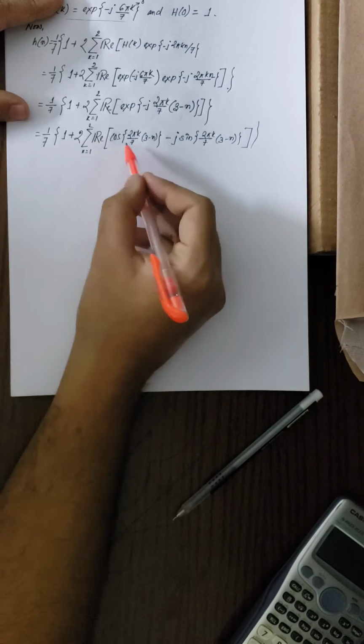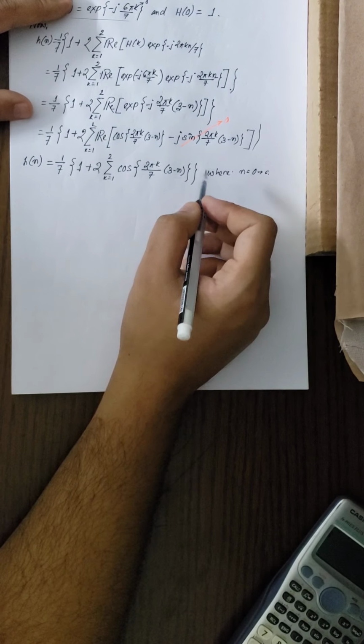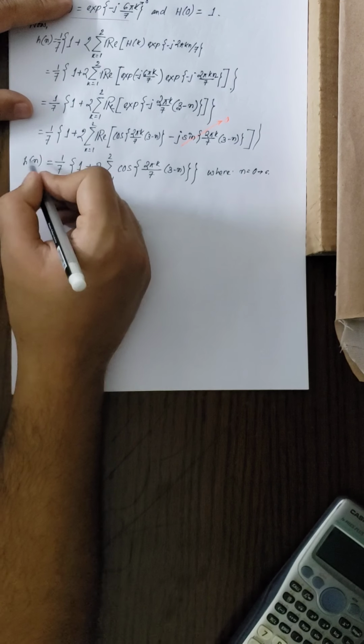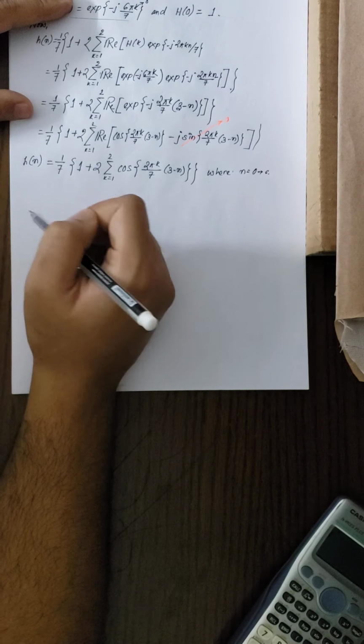Now what we need to do is determine the values of h of 0 through h of 6.